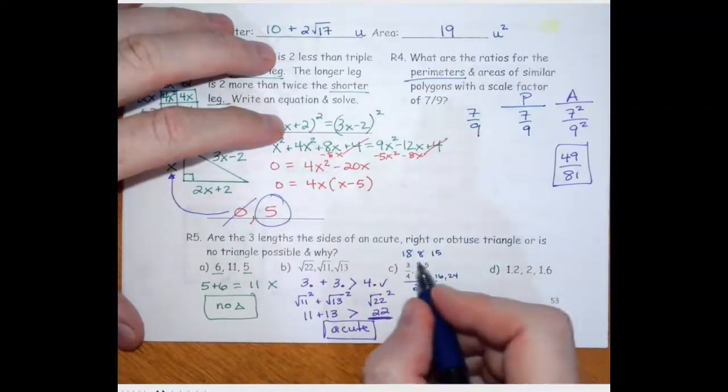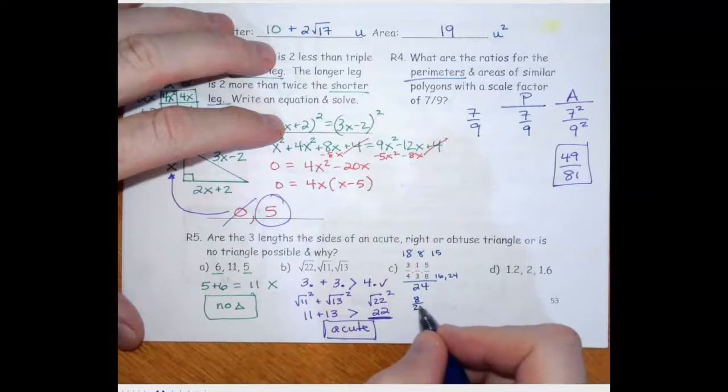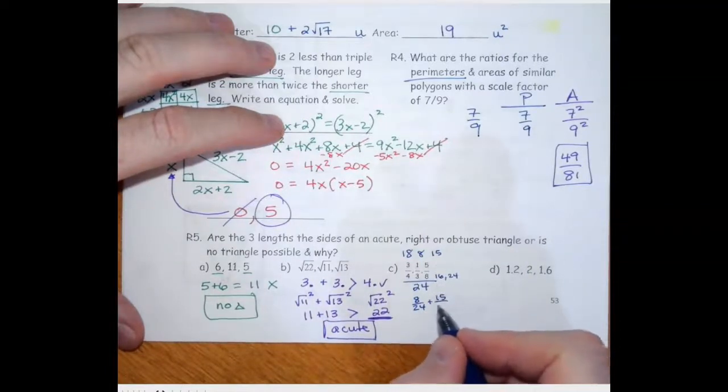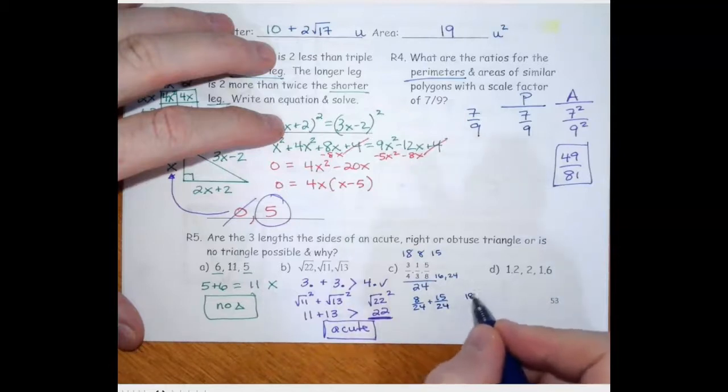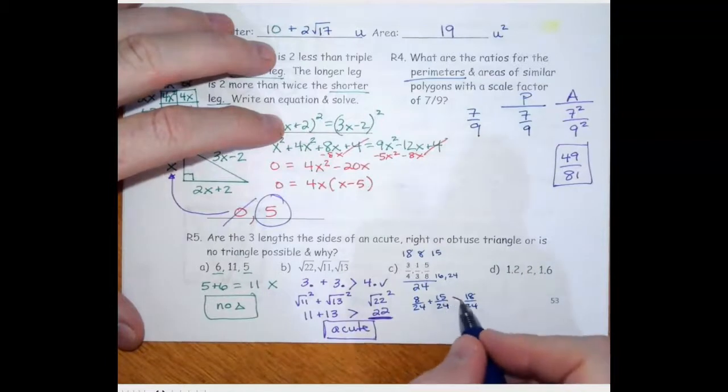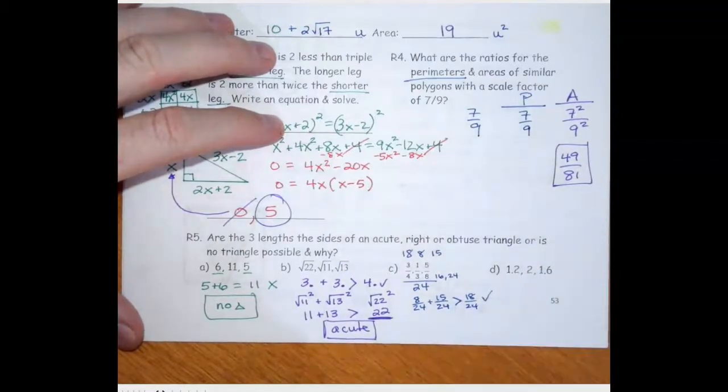Okay? So the smallest side is 8 over 24. Don't reduce that because we're going to add them together. 15 over 24 compared to 18 over 24. So if I add these two together, that's 23 over 24. That's greater than that, so that is a triangle.